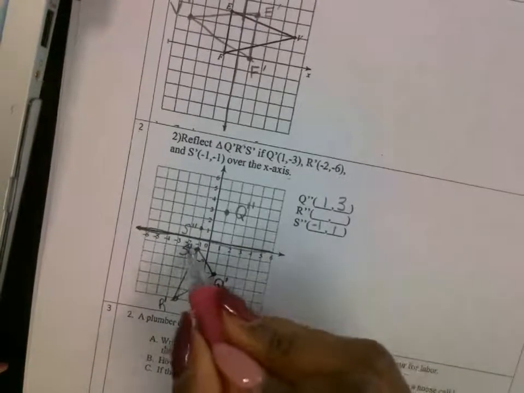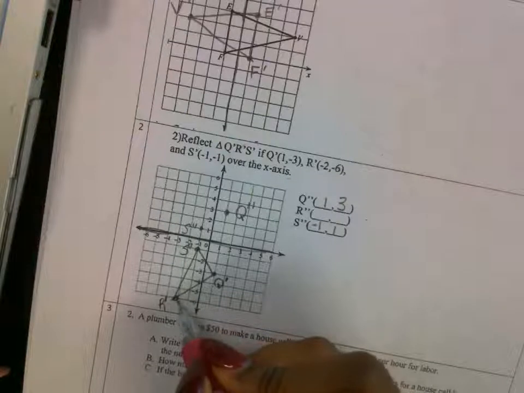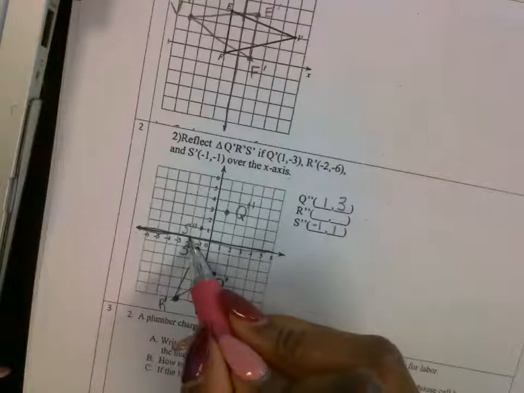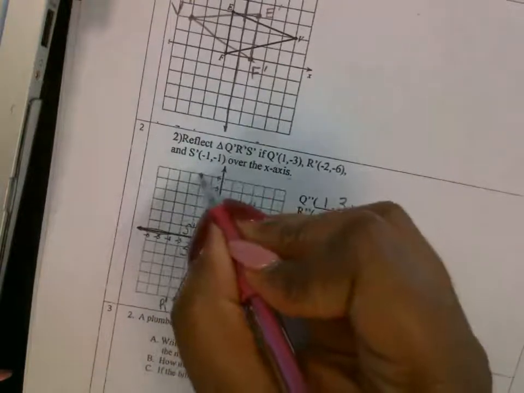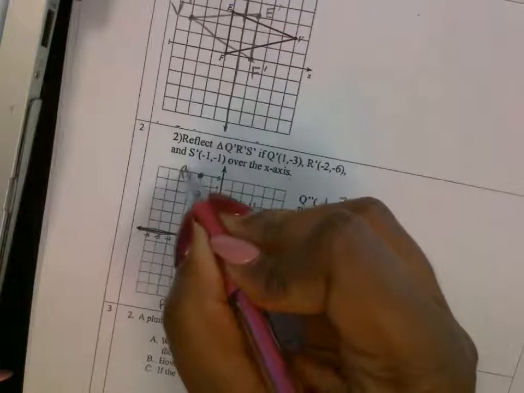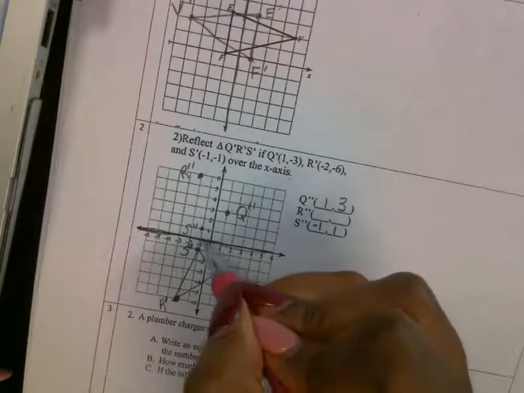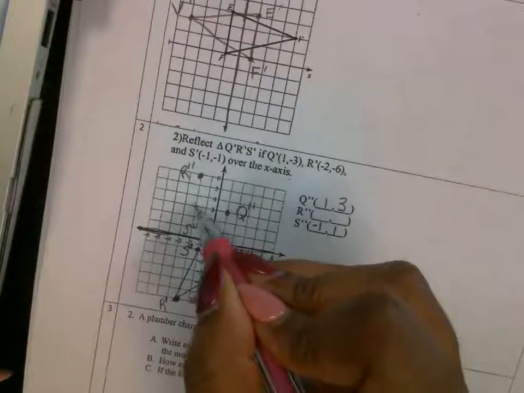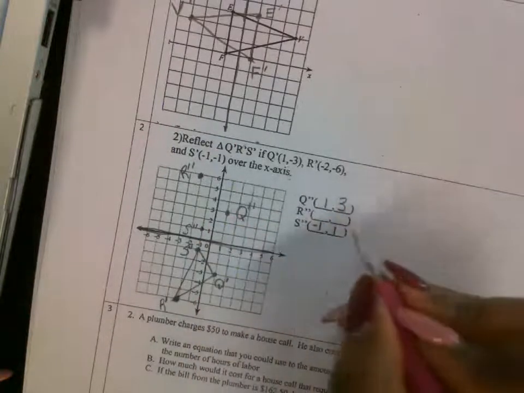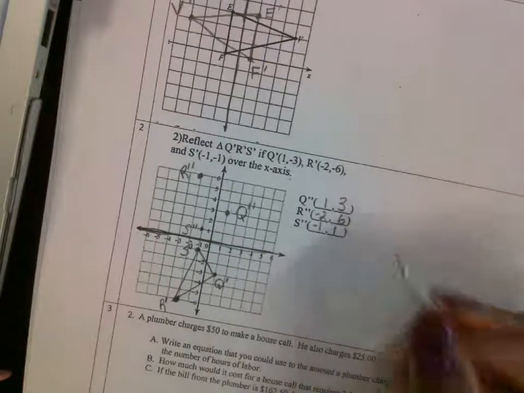And R is 1, 2, 3, 4, 5, 6 below the line. So when I flip it, it's going to be 1, 2, 3, 4, 5, 6 above the line. This is R prime prime. And that ordered pair is to the left 1, 2, that's negative 2, and up 1, 2, 3, 4, 5, 6. So this is going to be negative 2 and positive 6.